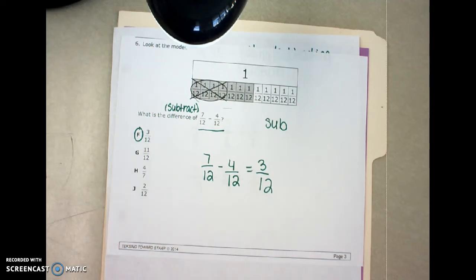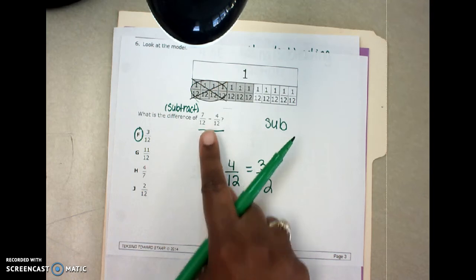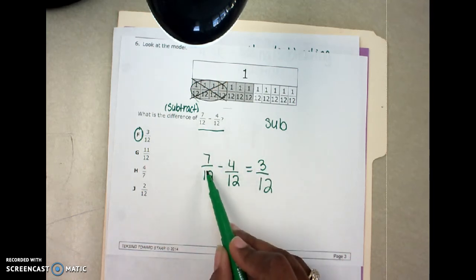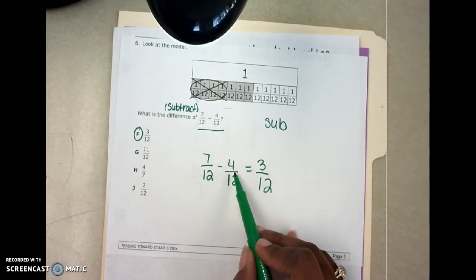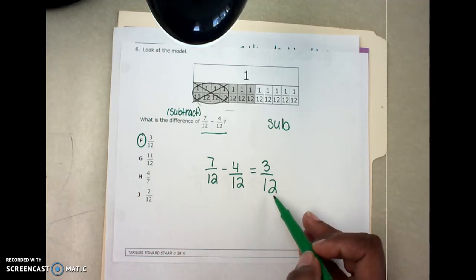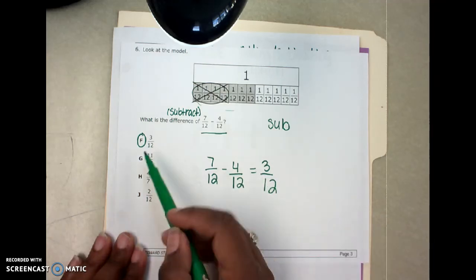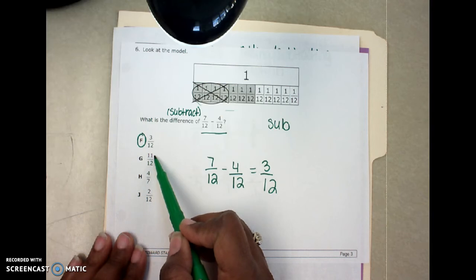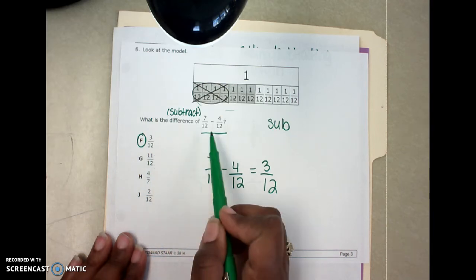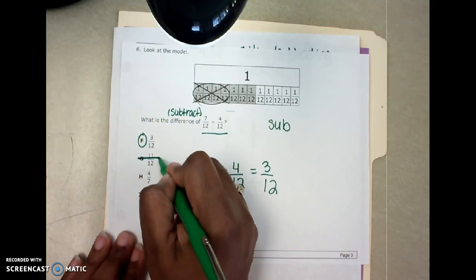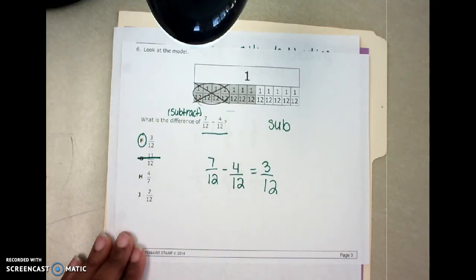Now, do I have any throwaway answers in these answer choices? Yes, I do. Now, I am subtracting. That means I take a big number and I'm taking away some, and I'm going to have a number that is smaller. So I look at answer choice G, 11 12s. There is no way I could get 11 12s if I subtract. That is not correct.